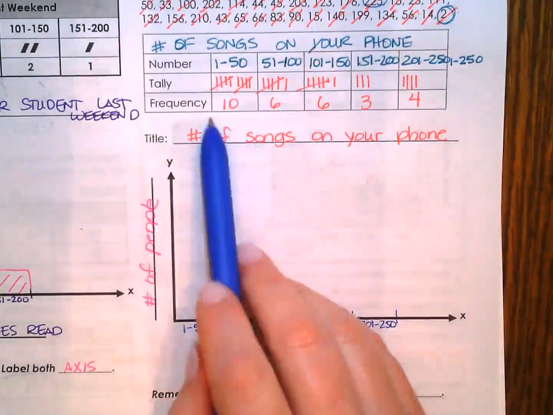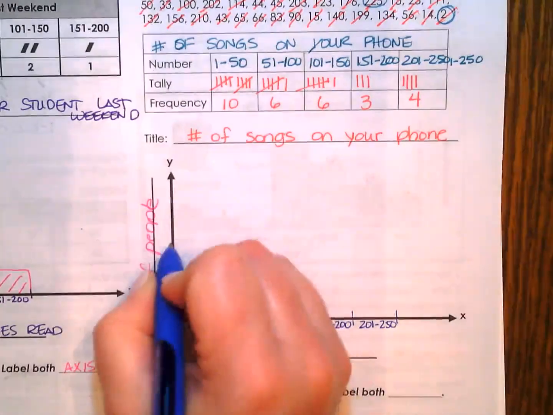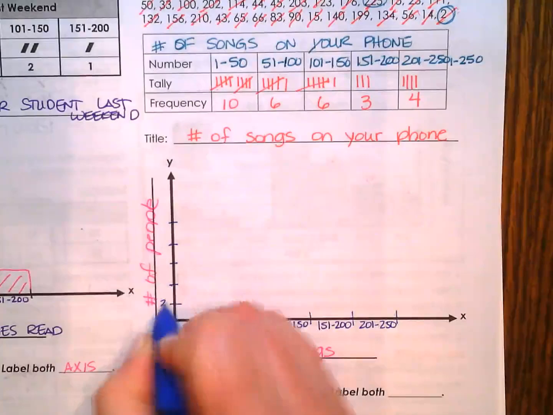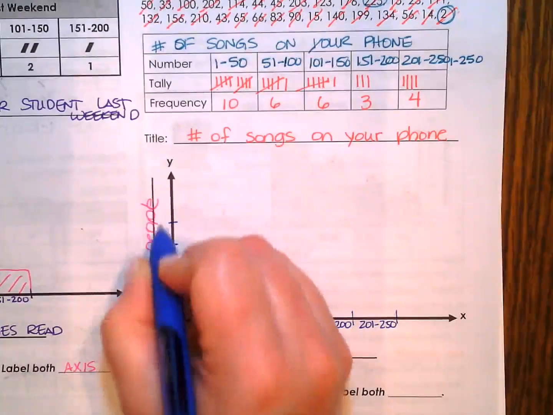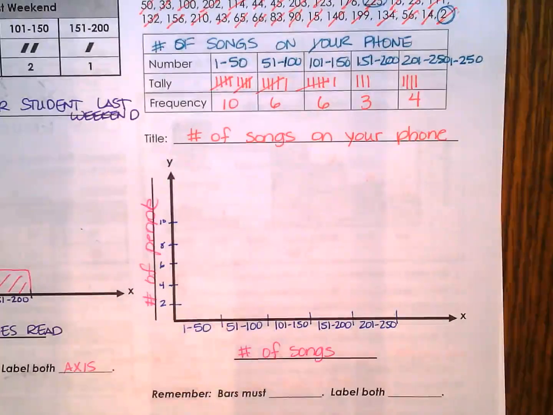And then the most number of people were 10. So I'm going to count by 2s. 2, 4, 6, 8, 10. Now we do have a 3 in here, and 3 will just fall between 2 and 4 on our list.